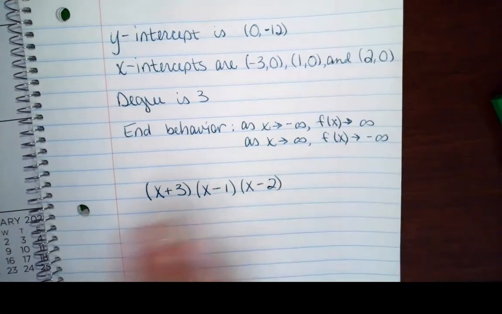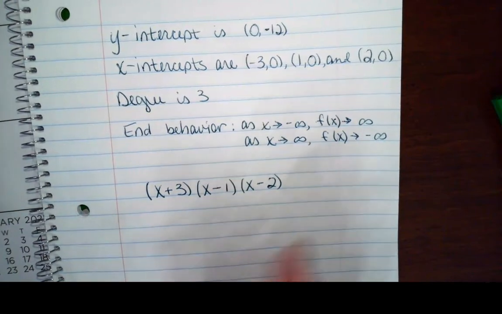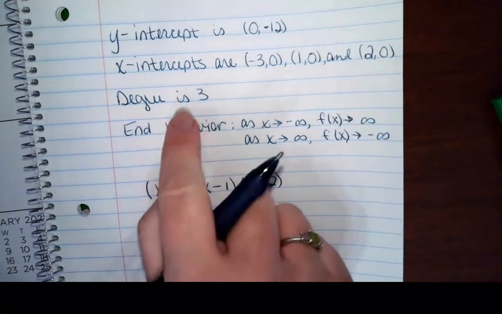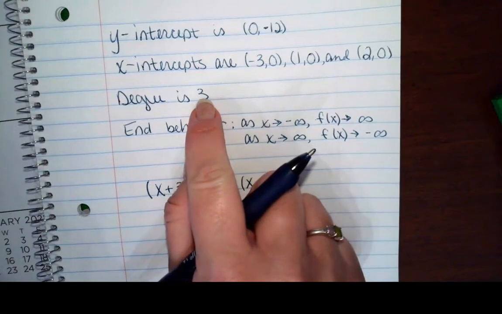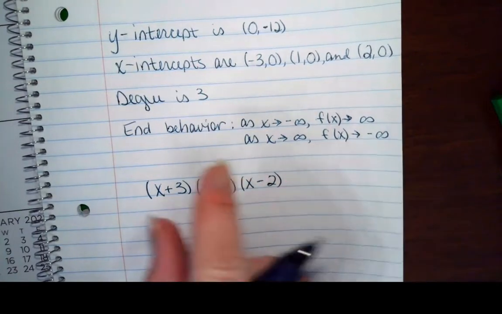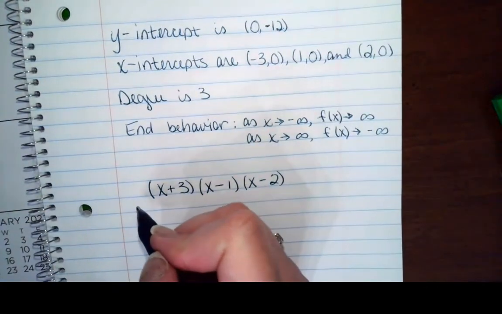So I've got some beginnings here. I've got the start of what I'm looking for. So I've incorporated all of this. By default, I incorporated this because my degree is 3 and I've got 3 distinct factors. So the only things I've got left to do are my end behavior and my y-intercept. So I'm going to take care of the y-intercept next.